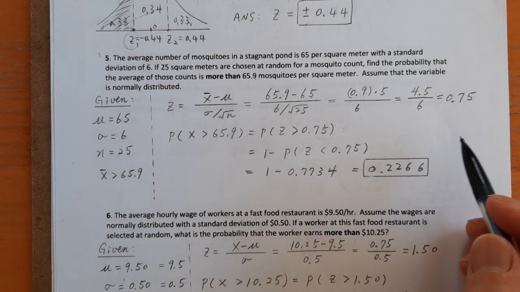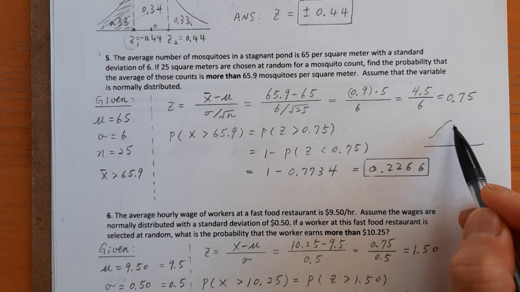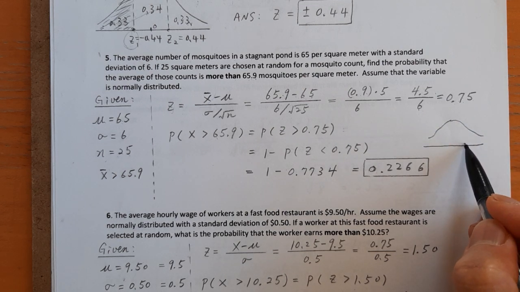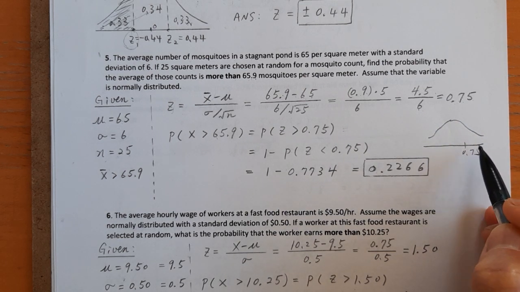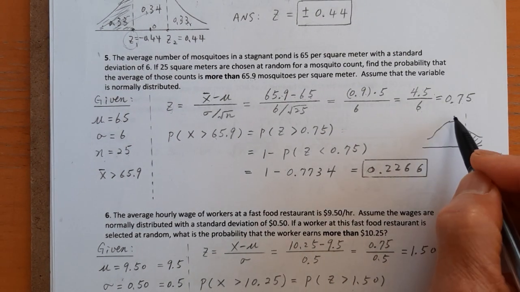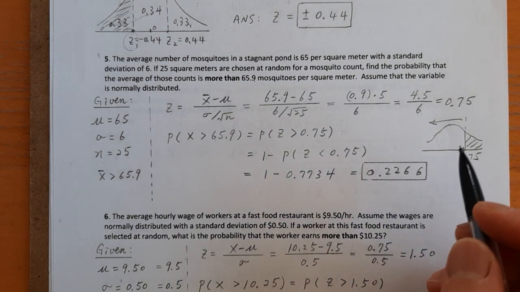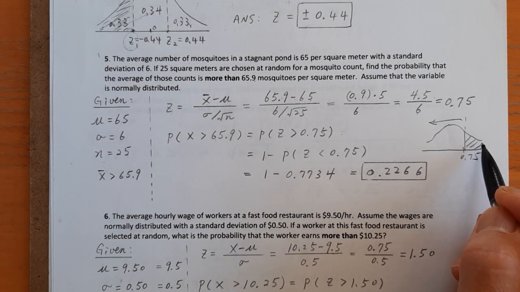And since greater than, so you are looking for this, then z-score is 0.75. You are looking for greater than, looking this side. And since on the table, they will give you this side. So its total is 1.